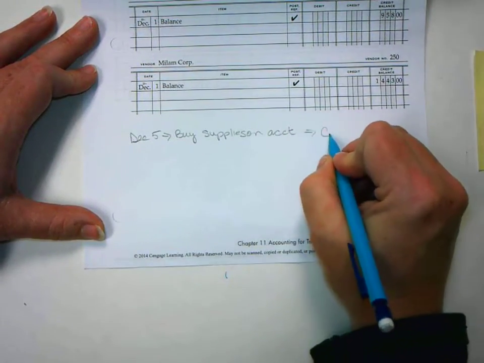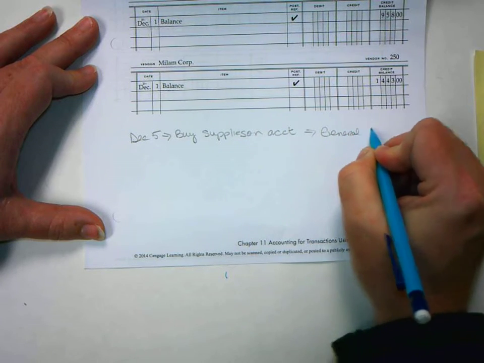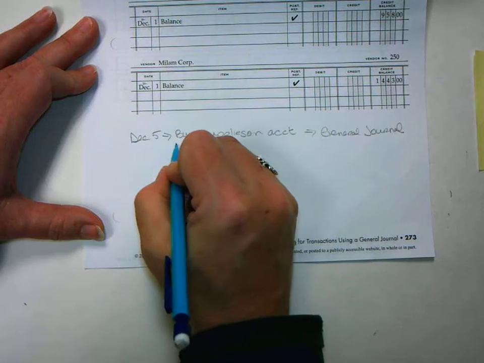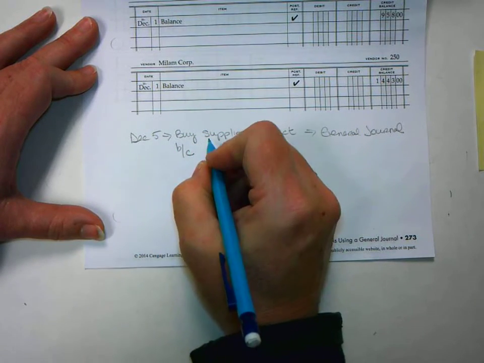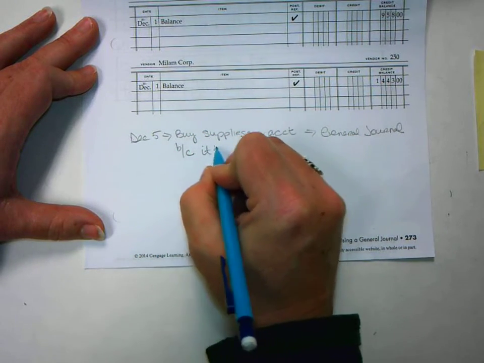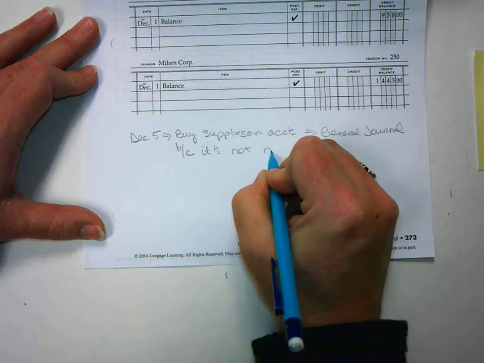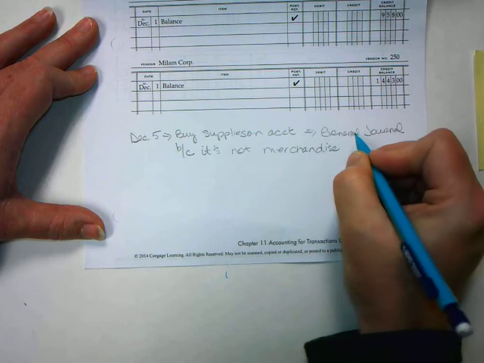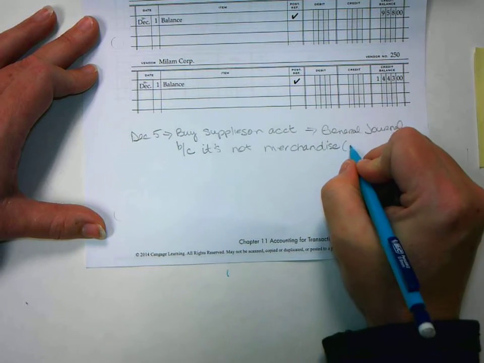This is going to go in the general journal because it's not merchandise. If we were buying merchandise on account, it would go in the purchases journal, right?